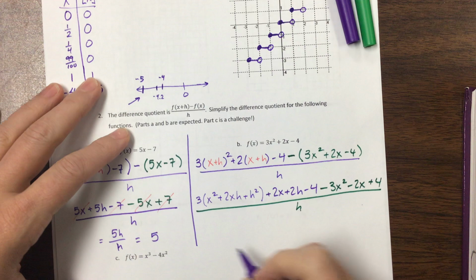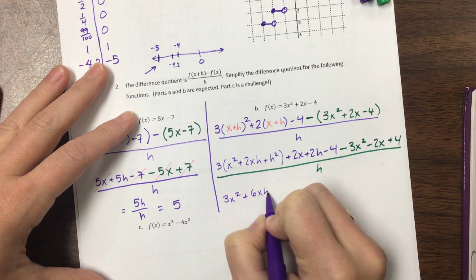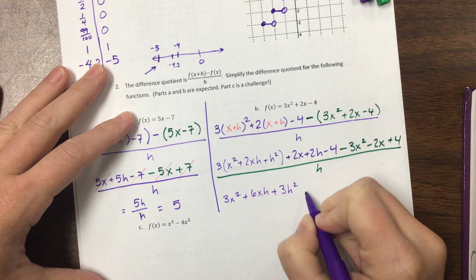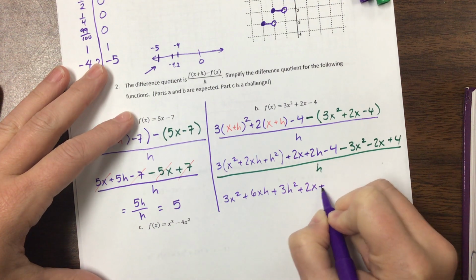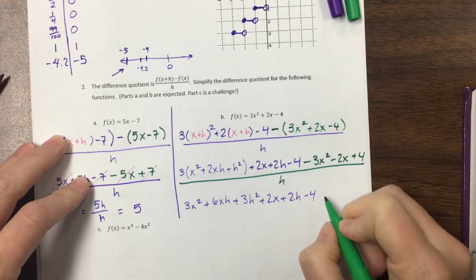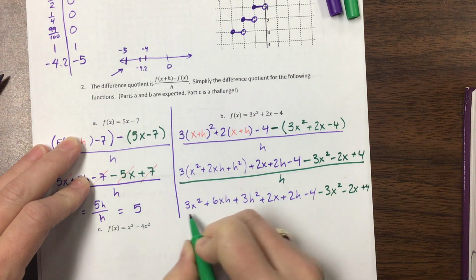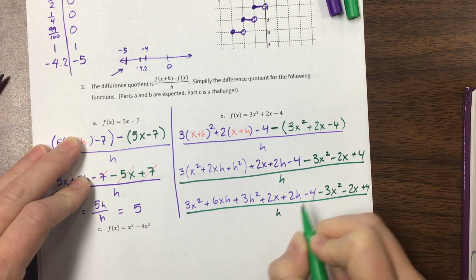Okay, let's clean this up a little bit more. This is 3x squared plus 6xh plus 3h squared plus 2x plus 2h minus 4. That's all in purple. Minus 3x squared minus 2x plus 4. And everybody is still being divided by h.